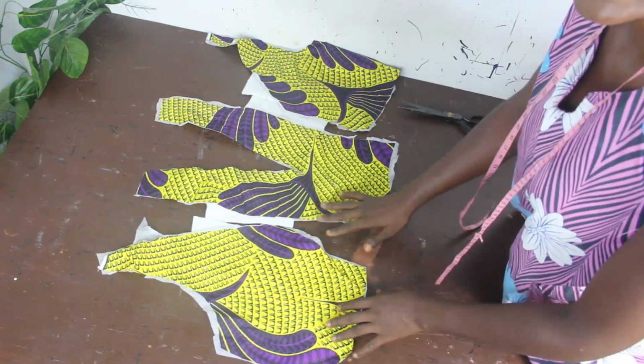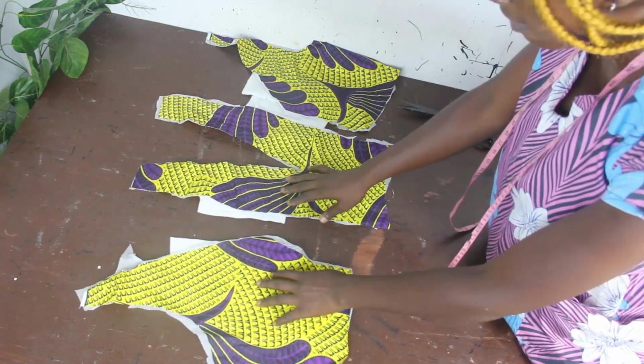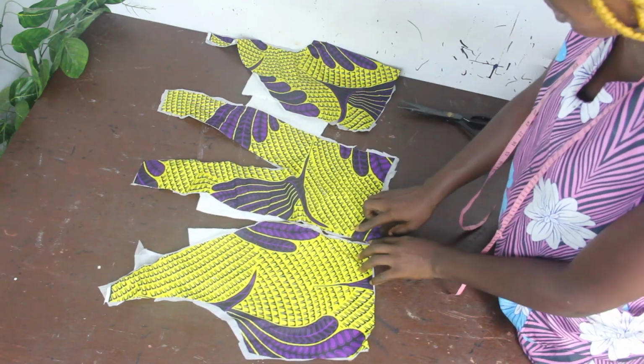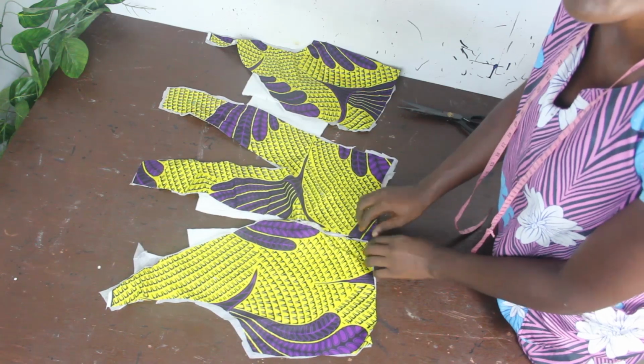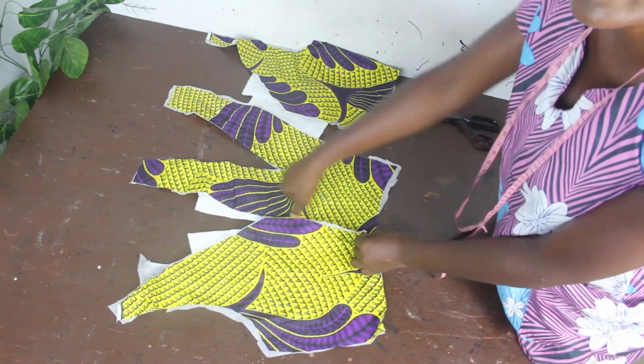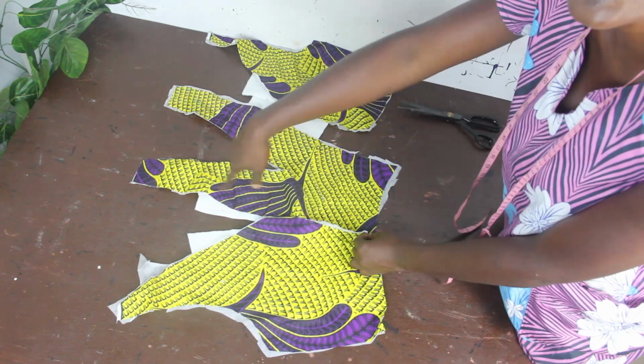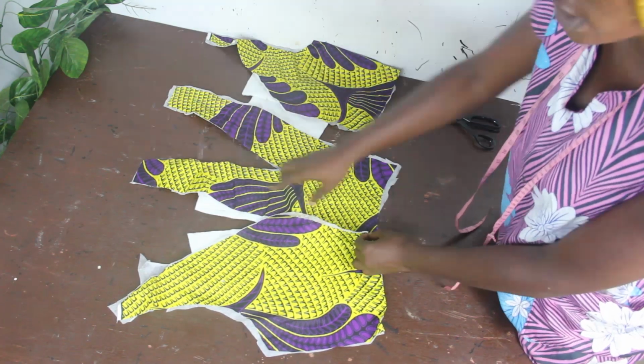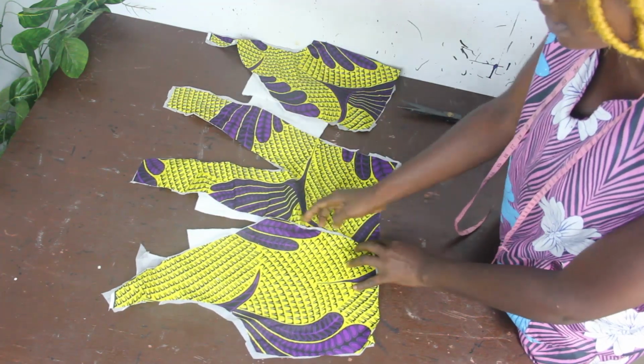So after fixing it, this is what you are going to have. So the next thing you will do now is to go ahead and stitch it from the lower part upwards. Okay, that's how you are going to stitch it, from the lower part upwards this way. So now you go ahead and stitch this up.